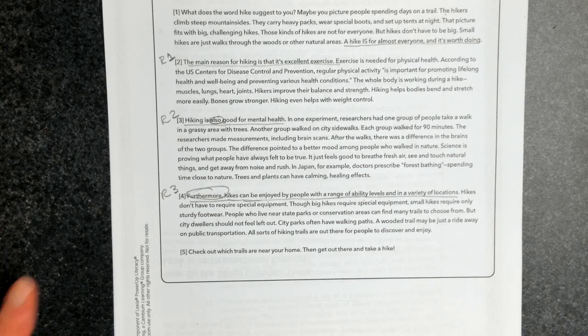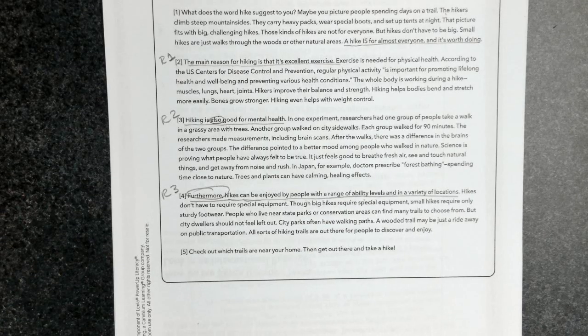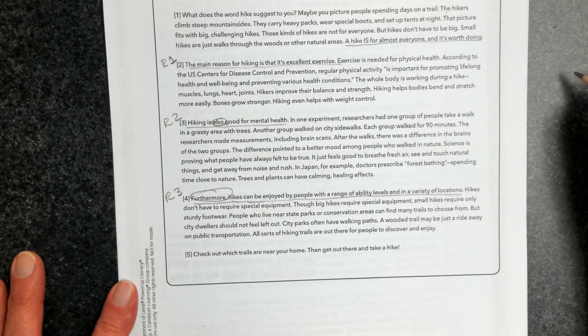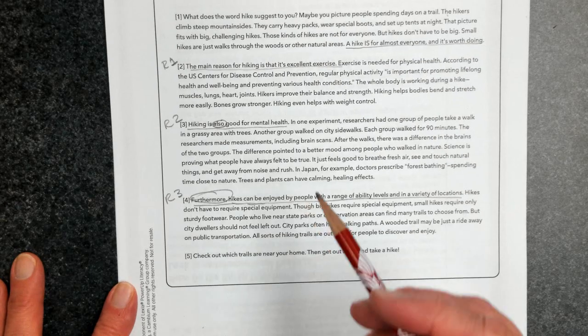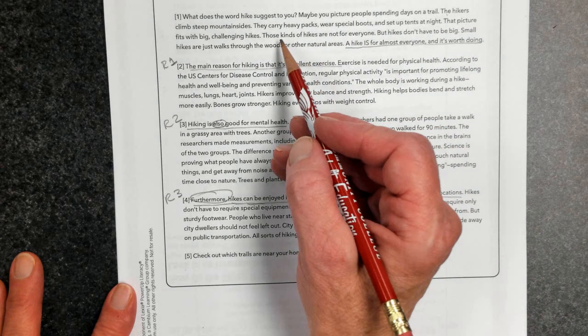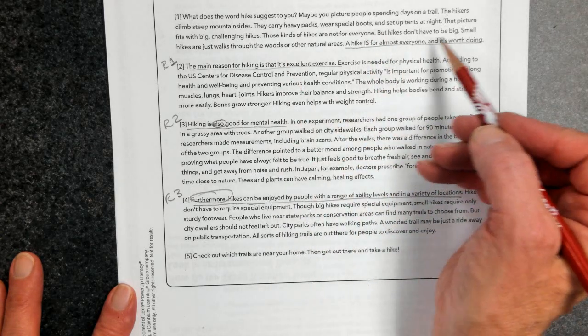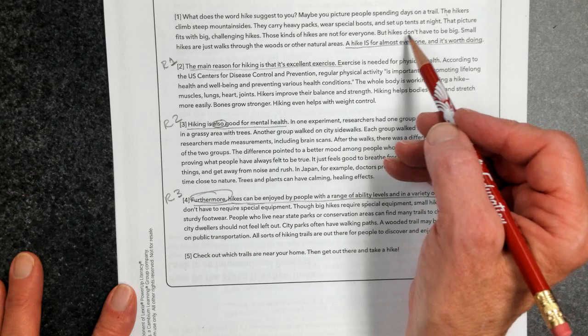Oh, wait a minute. Is there a counterclaim in here? Are they saying anywhere, I know that not everybody enjoys hiking? Do they say that anywhere? I don't think so. There may be one kind, a little teeny tiny bit of a counterclaim. Those kinds of hikes are not for everyone. But then what she says or he says is the hikes don't have to be big.